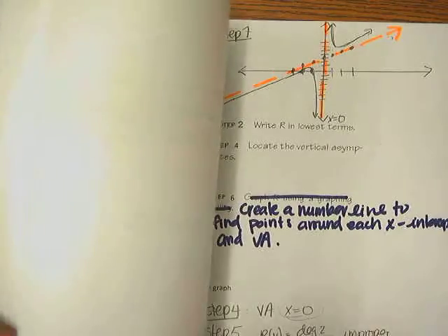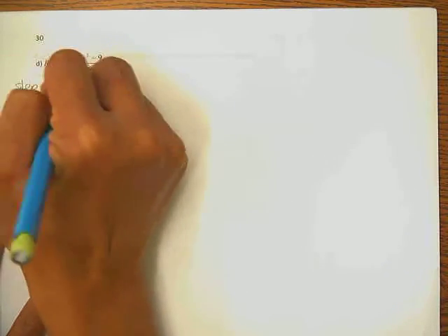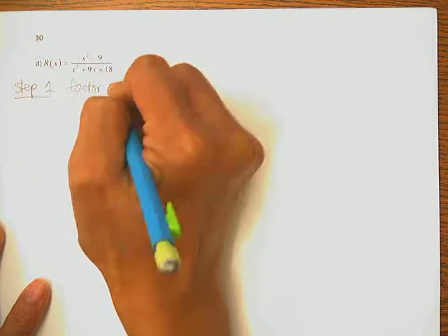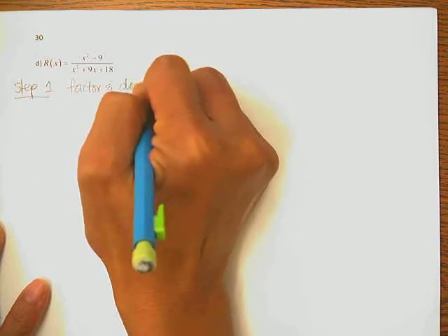Let's continue with problem D, or part D. Okay, so part D, we are still analyzing the rational function using the 7 steps. So we are going to do step number 1 right here. Step 1 is to factor and find the domain. So the key words are factor and domain.